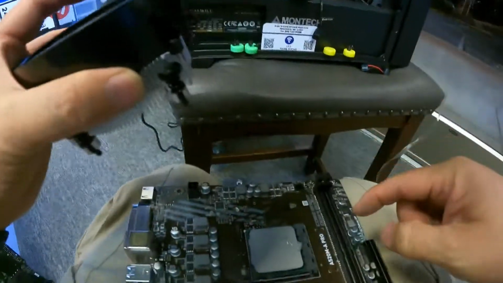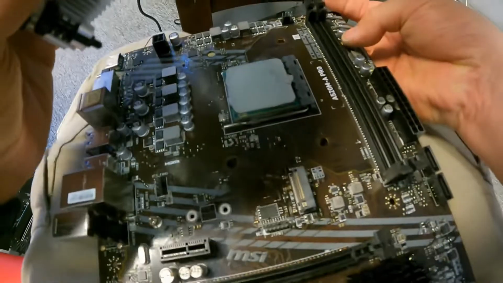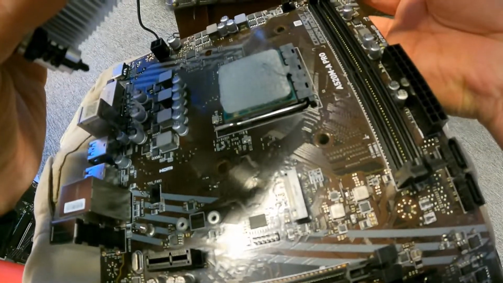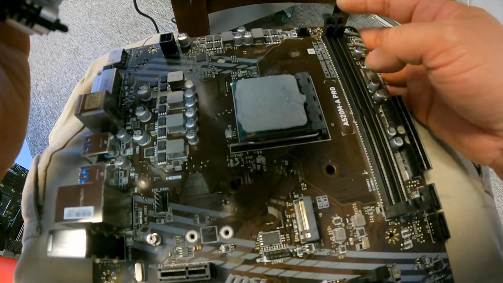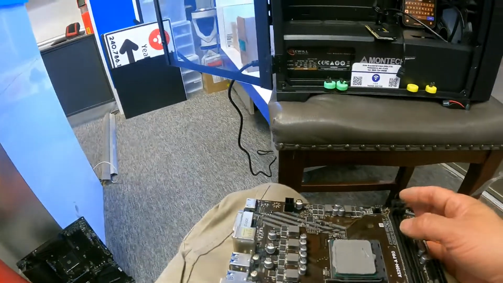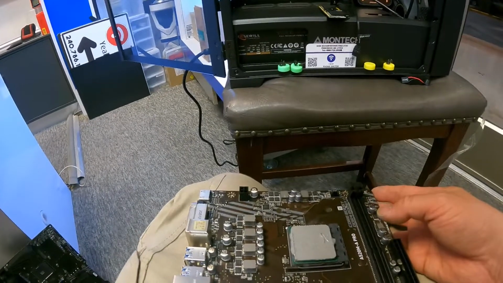It was kind of blocking the RAM. Okay. You know what?